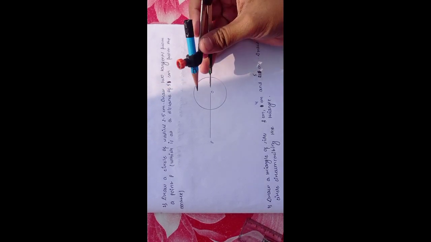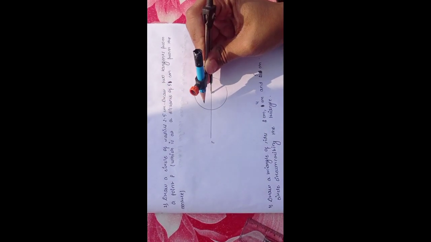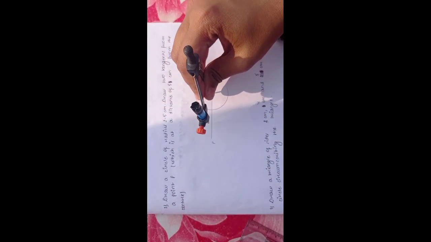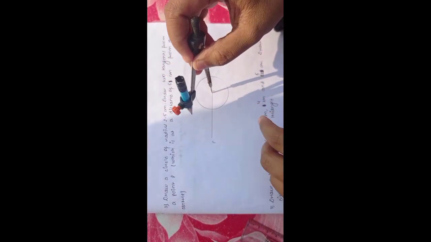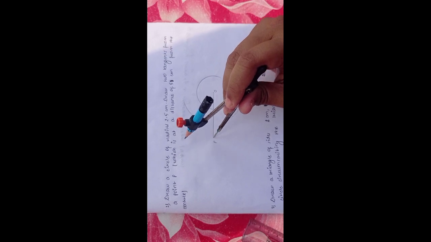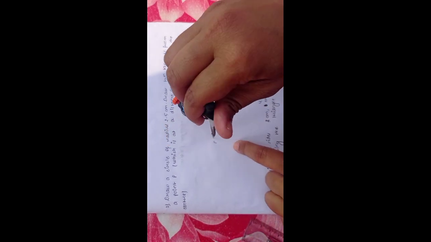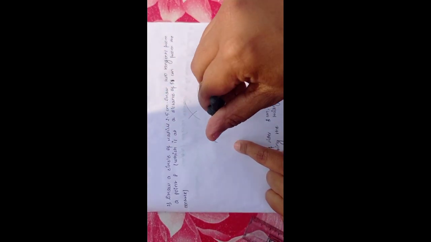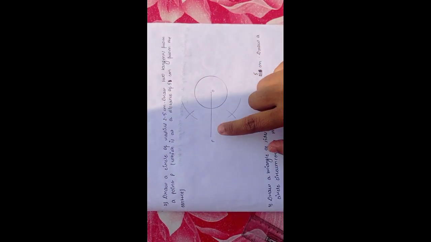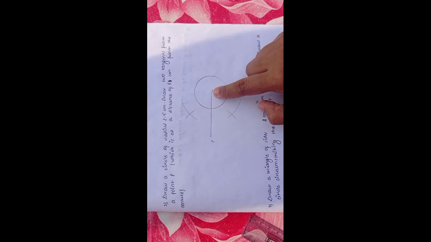So now what do we do? We will perpendicularly bisect this line. How do we do it? We keep the pointed end of the compass at one end of the line. We take a measurement which is more than half of the line, as you can see, and then we will make an arc at the top and at the bottom. Keeping the same measurement, we will place the pointed end of the compass at P now and we will cut this arc. Now we will join these 2 points and that will be the perpendicular bisector of this line.